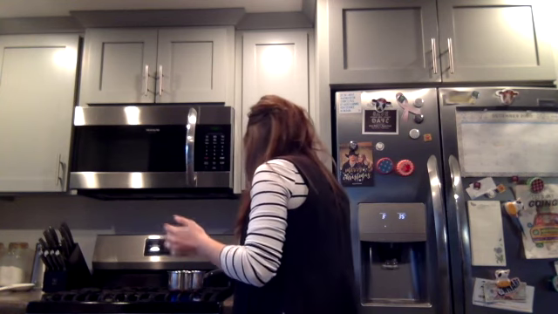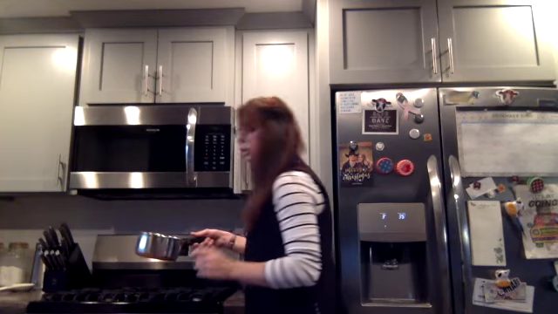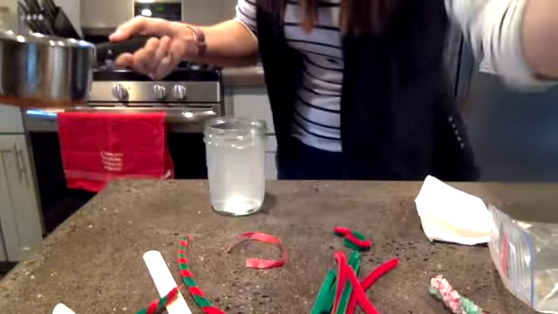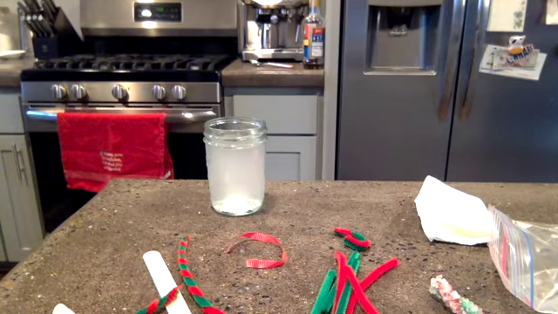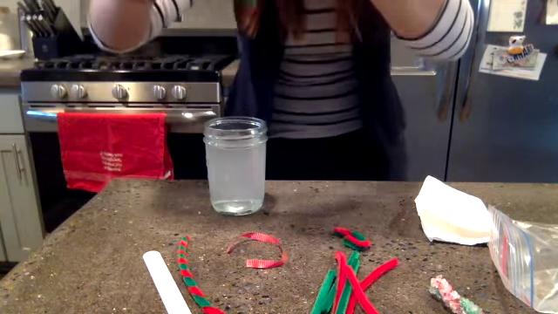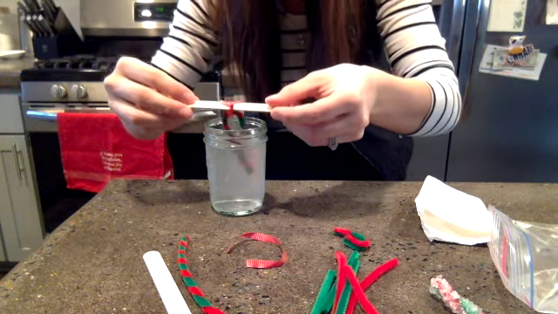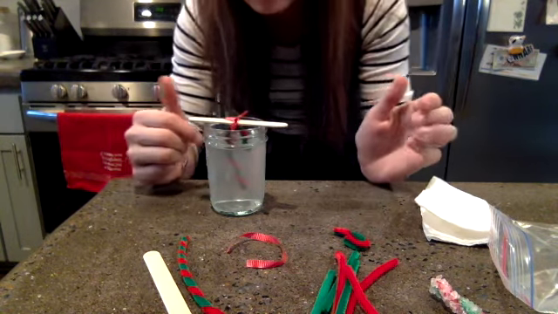Okay, once that's dissolved with your grown-up, you'll take the water, okay? Make sure your grown-up is helping you do this because you don't want to burn yourself. It's very hot, okay? You're going to pour the solution into the mason jar, just like that. Then you're going to take your candy cane and dip it into the solution.